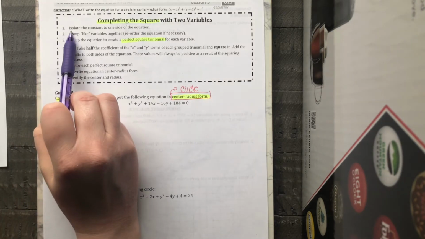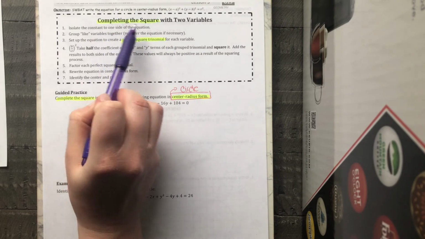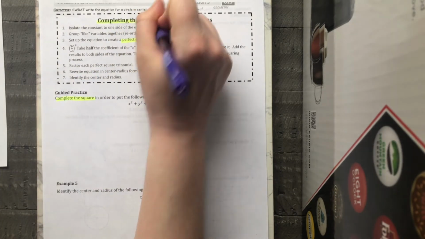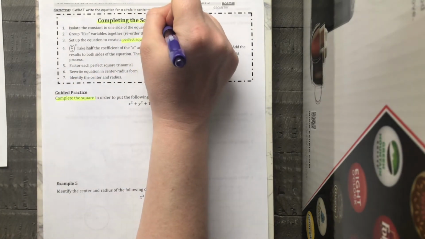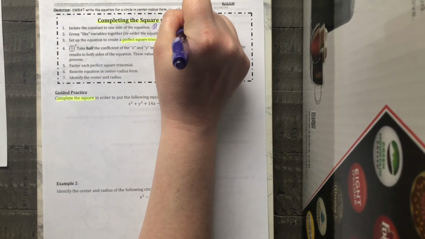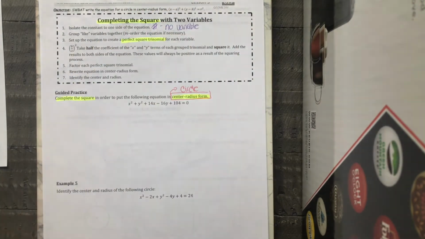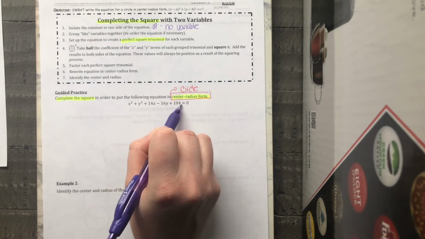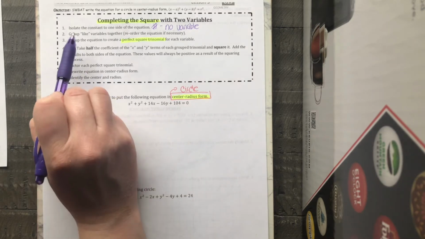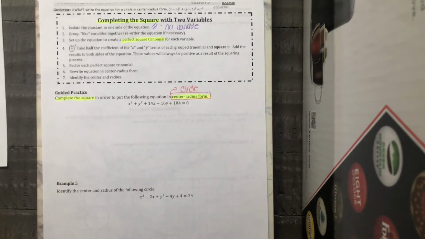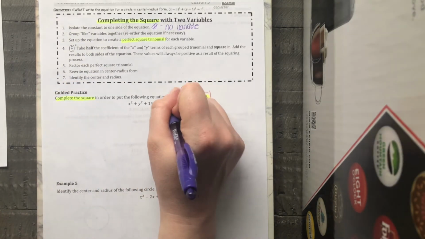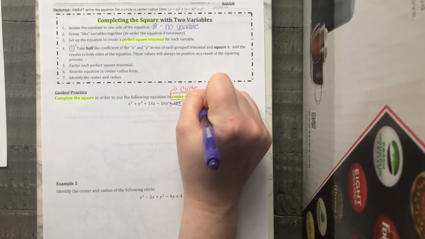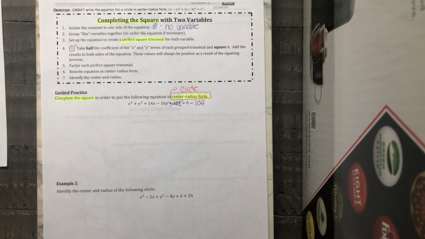First step says to isolate the constant to one side of the equation. So the constant is always just a number, okay? It does not have a variable. All right, so as I look down here, the only number that doesn't have a variable is the 104. So I want to move it to the other side. That's really what the first step is saying. So a positive 104 is now going to become a negative 104. I moved it over. I'm done with the first step.